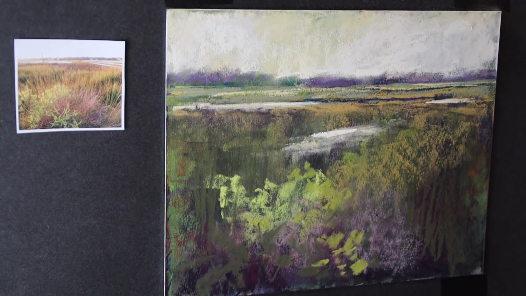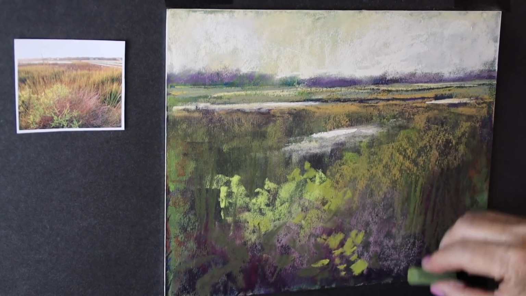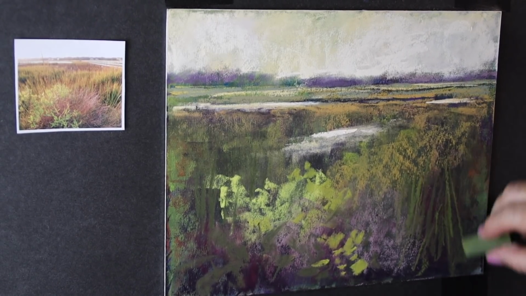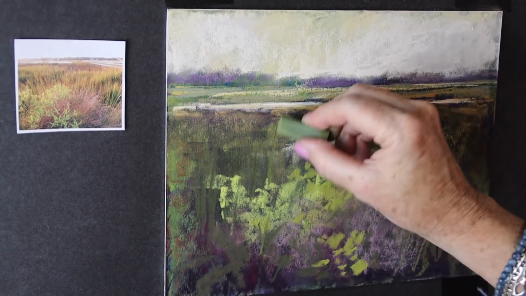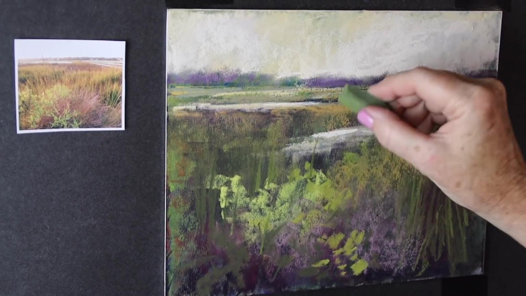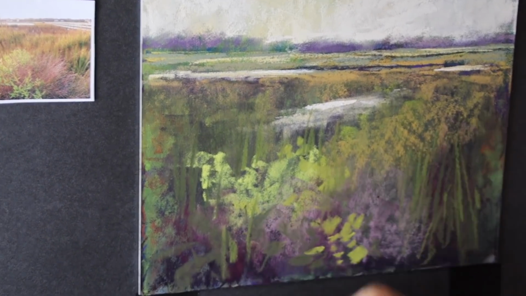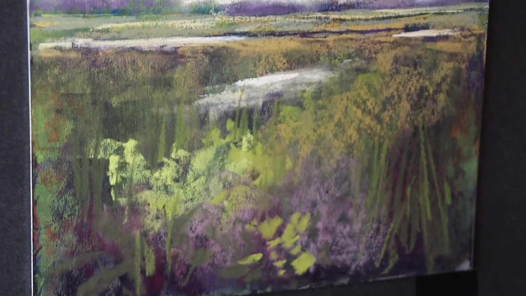A lot of times we think, oh, that looks good, I like that, I should add more. And then we end up overworking it. Remember, we don't want to create a fence, we don't want a visual barrier, we want to invite the viewer into the painting. So we have to be mindful of how much detail we put in.